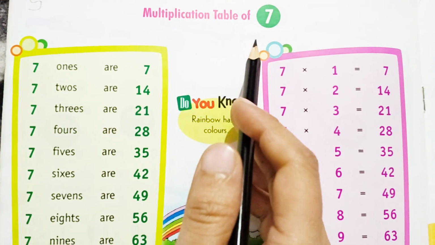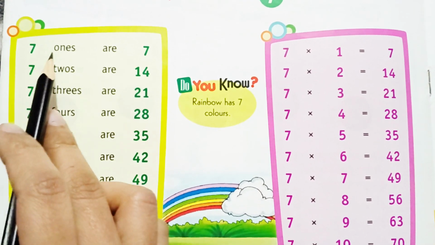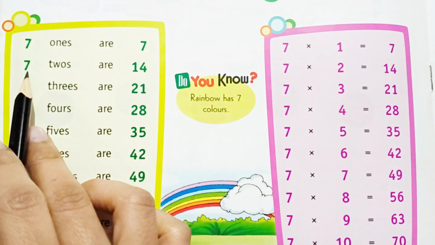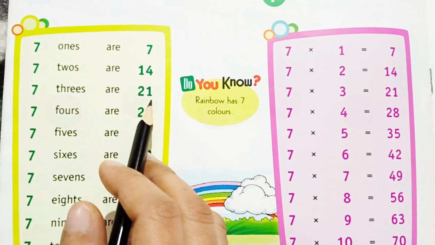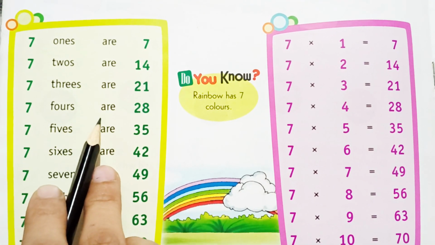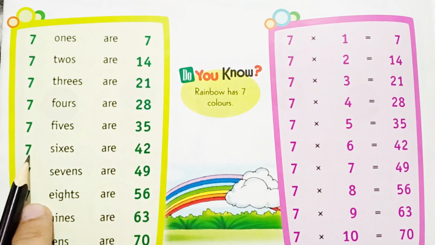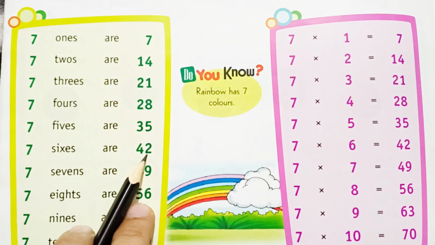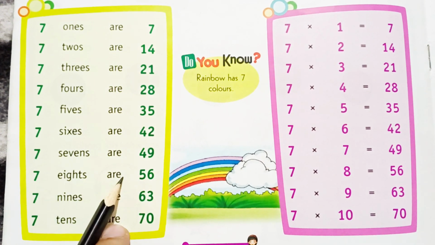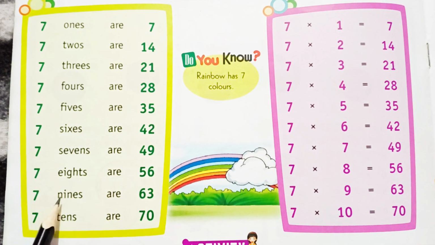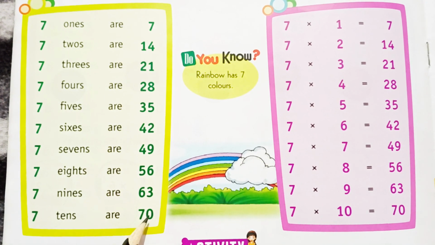आज की क्लास में हम लोग पढ़ना सीखेंगे मल्टीप्लिकेशन टेबल ऑफ 7। आप भी मेरे साथ ही रिपीट करिएगा, रिसाइट करिएगा। 7 1s are 7, 7 2s are 14, 7 3s are 21, 7 4s are 28, 7 5s are 35, 7 6s are 42, 7 7s are 49, 7 8s are 56, 7 9s are 63, 7 10s are 70.